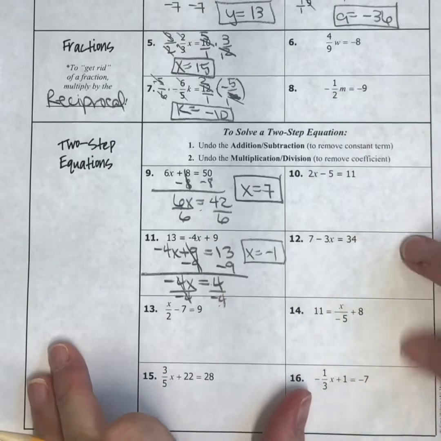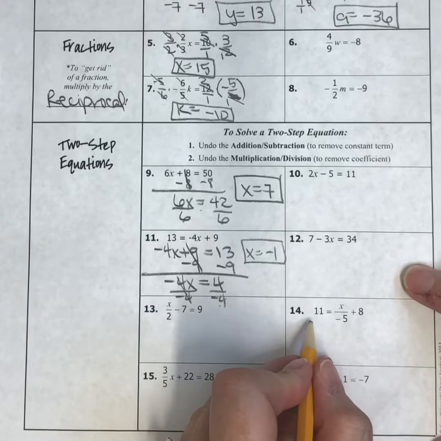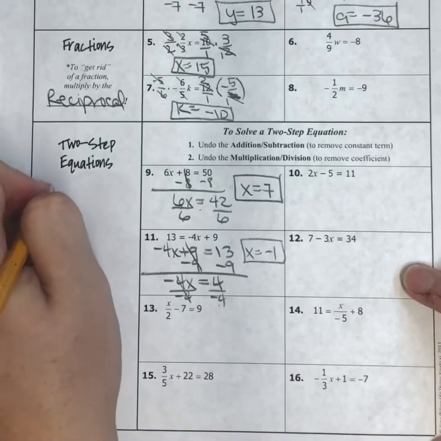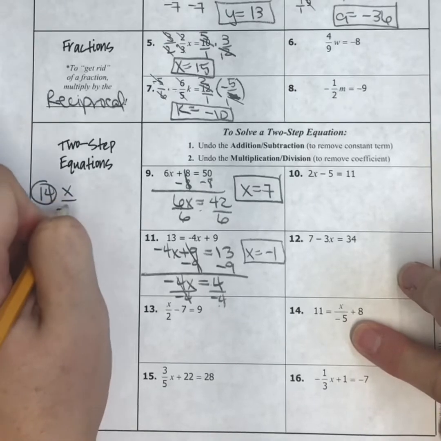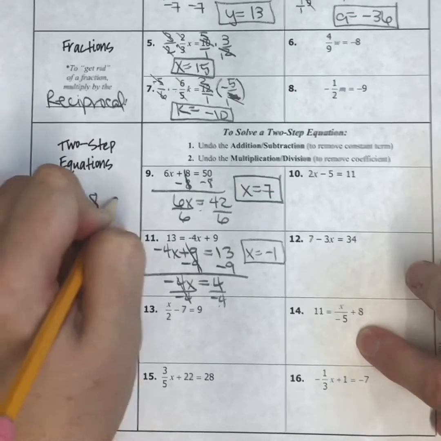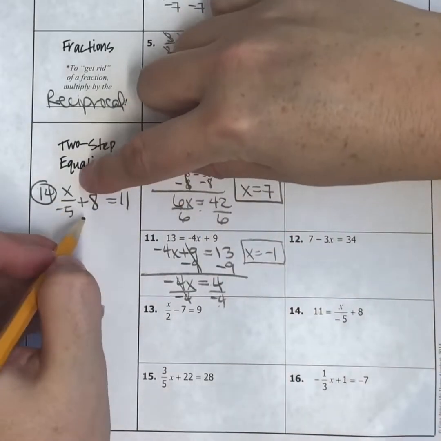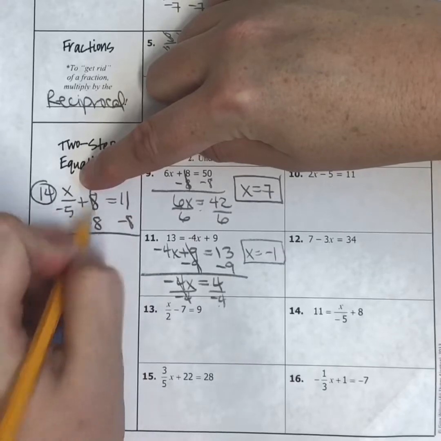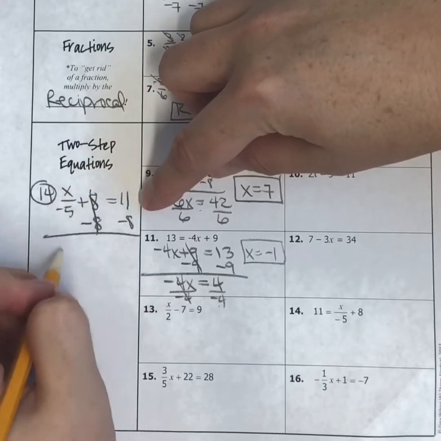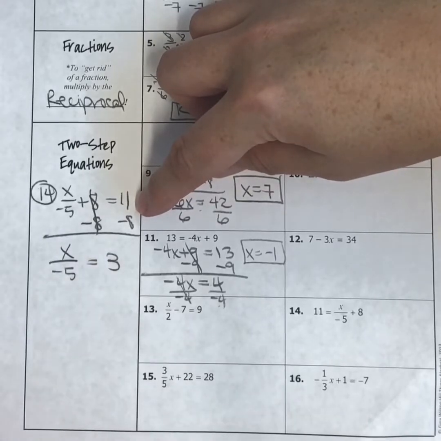Okay, so let's tackle, actually I want to do number 14. Let's just rewrite it. I'm going to put it over here so that the variable, x over -5 plus 8, is on the right hand side equals 11. That's just what I prefer. It's easier. So then first we undo the addition. We subtract 8 on both sides. So we have x over -5 equals 3.